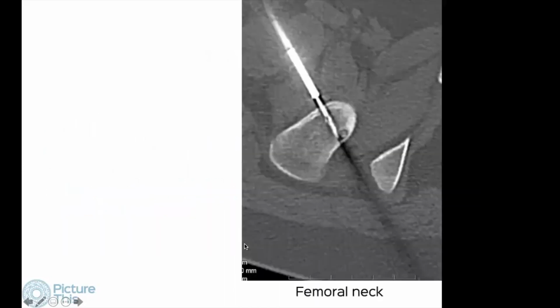So let's look at a few examples. That's a standard femoral neck lesion. We would go from anterior. However, if the lesion is anterior or located in another area, we may go transgluteal as well.